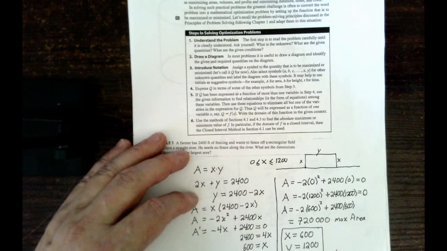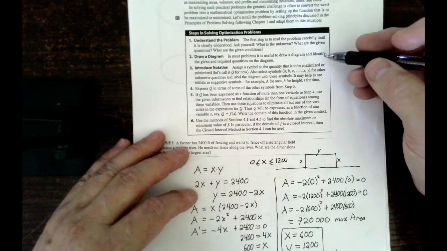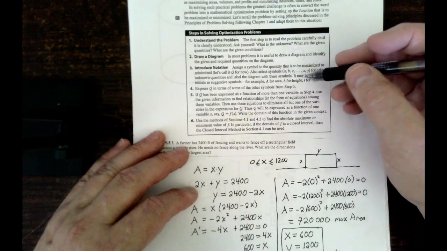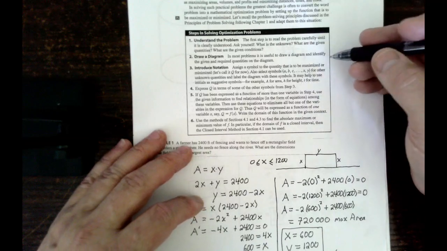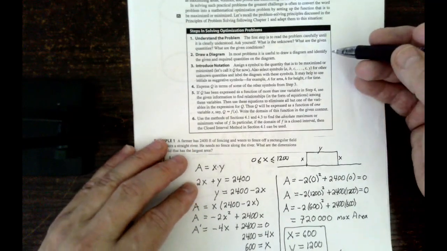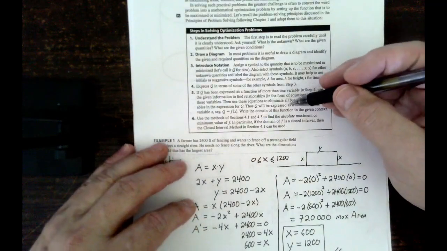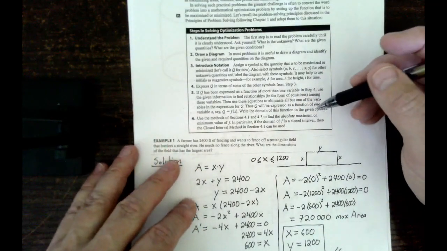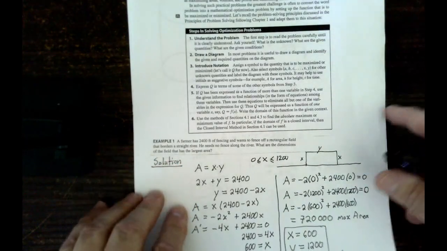Number two is probably the best part, is make sure you draw a good diagram, a good picture first. Notation is very important as well. You want to use labels that are useful, like A for area, H for height, T for time. And generally, at some point you'll have to take the first derivative, but before you do that you want to write these things in terms of only one variable if you can.